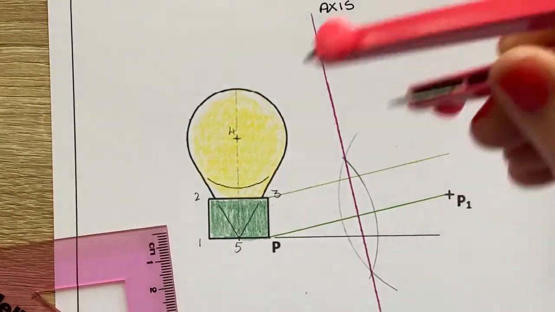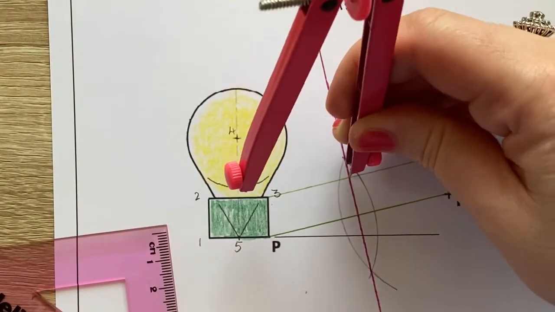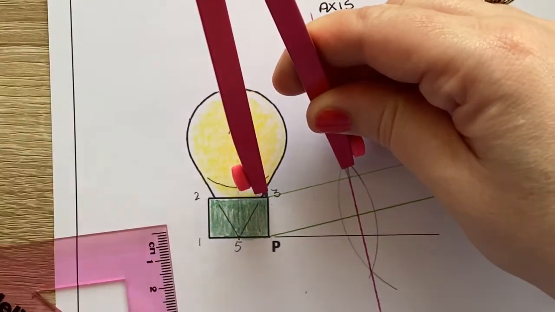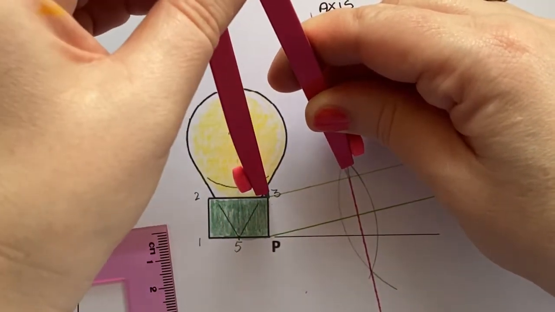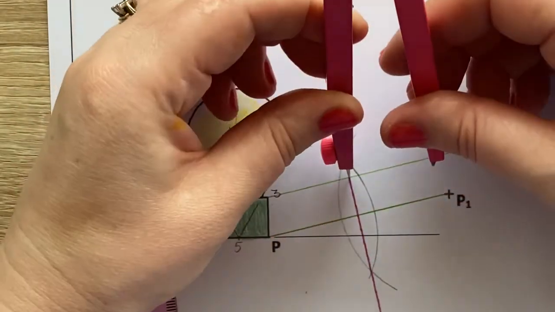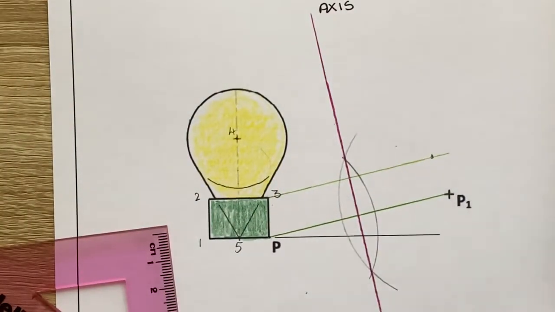So compass out again. Now, I think I've already gone slightly inaccurate. Anyway, centre on the axis, measure, open the compass to point 3. There it is, point 3. Rotate the compass out the other side, the same distance. So there's 3 now in my new question.